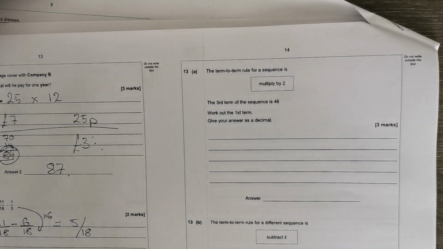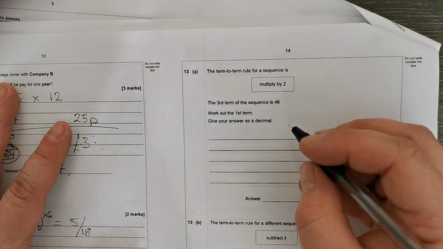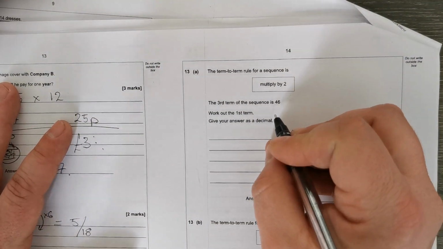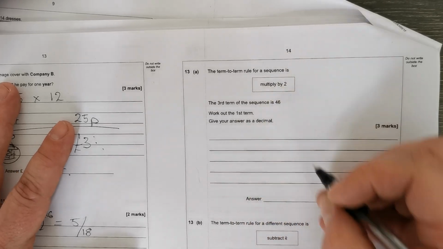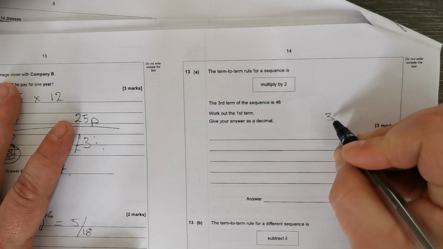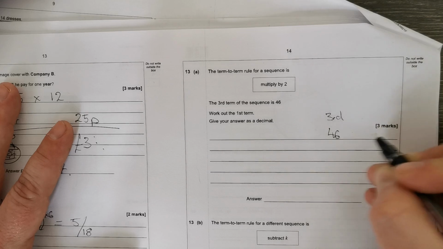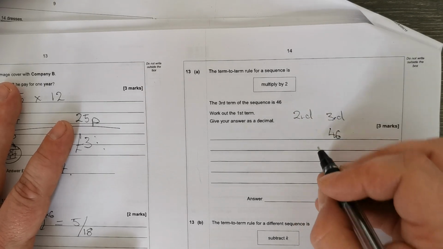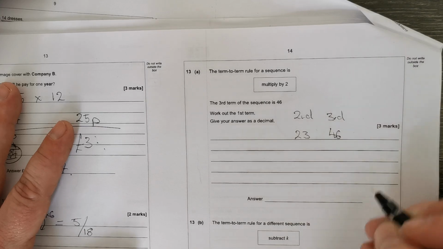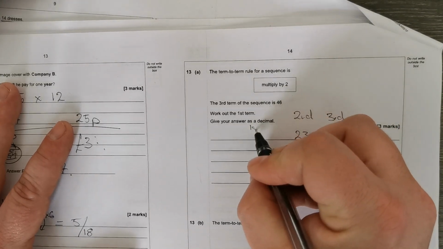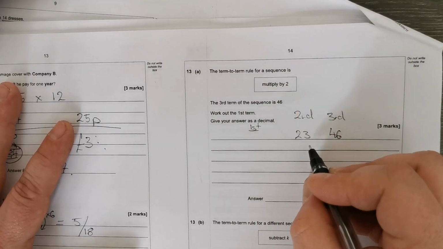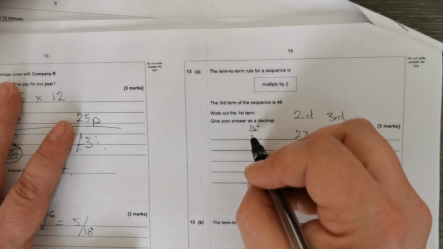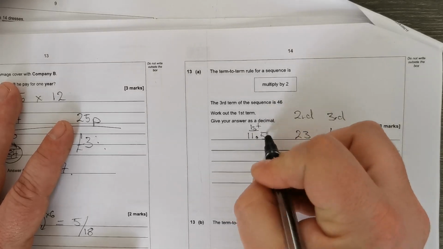The term-to-term rule for a sequence is multiply by 2. The third term of a sequence is 46. Work out the first term, give your answer as a decimal. So if the third term is 46, the second term must have been half of that, so 23. And then the first term must have been half of that, so half of 23 would be 11.5.